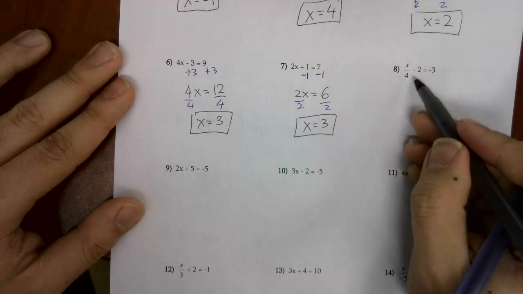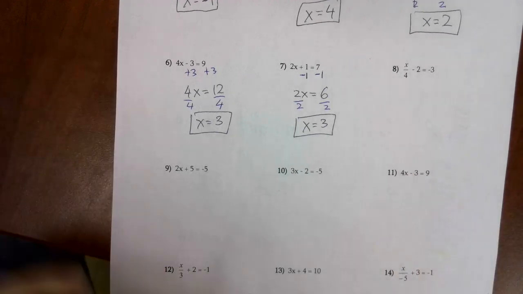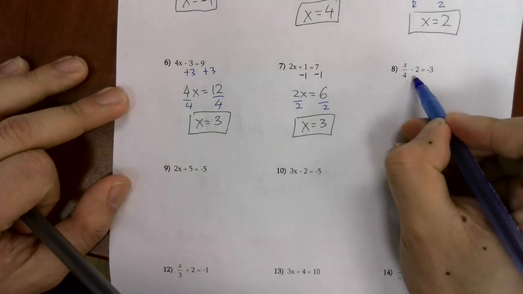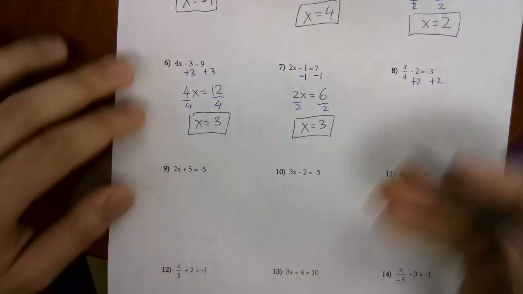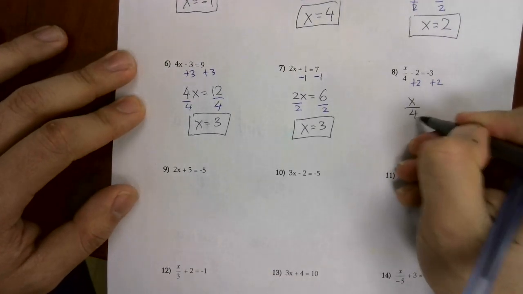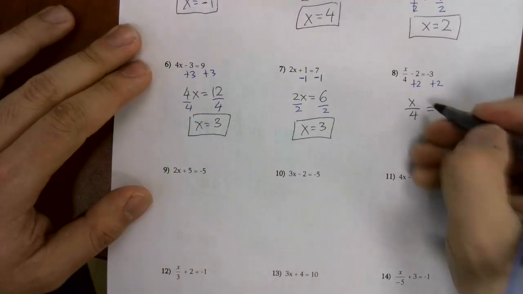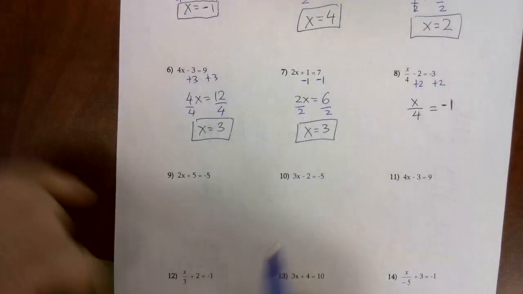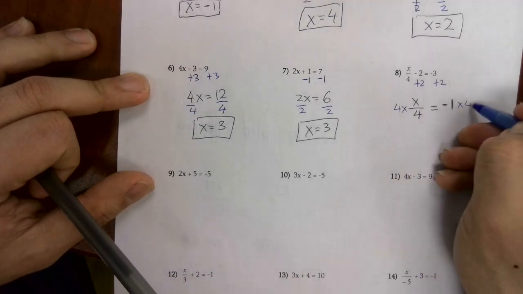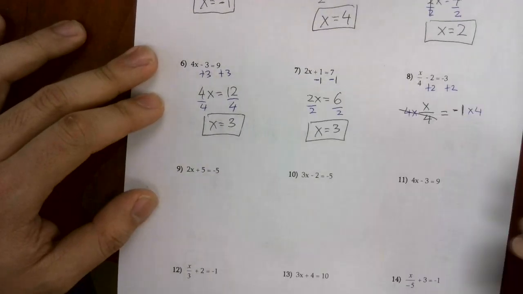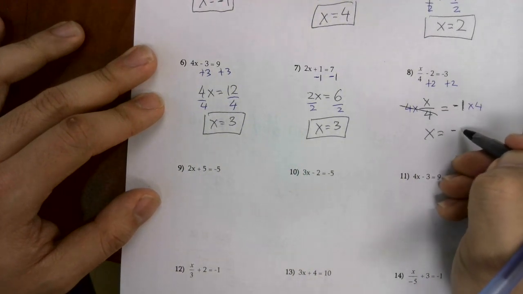Okay? Now this one, x divided by 4 minus 2 equals negative 3. So to get rid of negative 2, I'm going to add 2 on both sides. I should get x divided by 4 equals negative 3 plus 2 is actually negative 1. Because this is division, my opposite is multiplication, so I'm going to multiply by 4 on both sides. This one is 1. X equals negative 1 times 4 is actually negative 4.